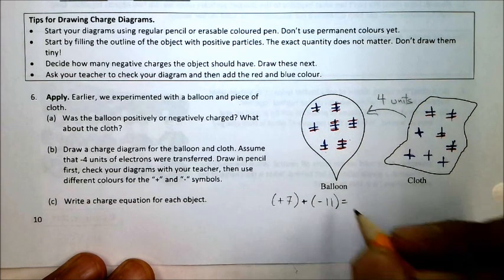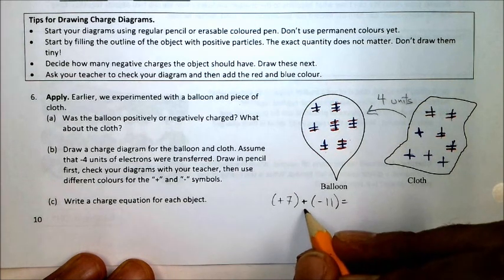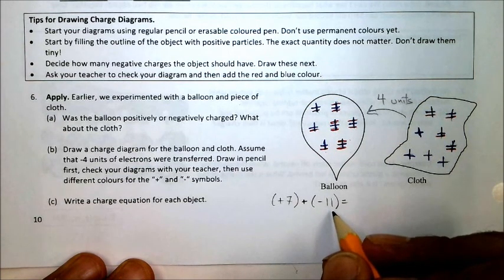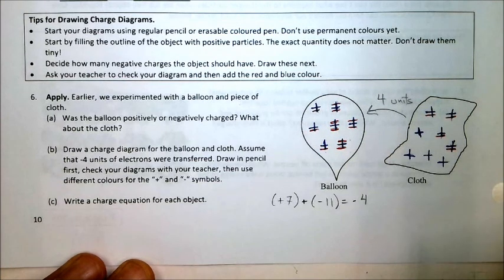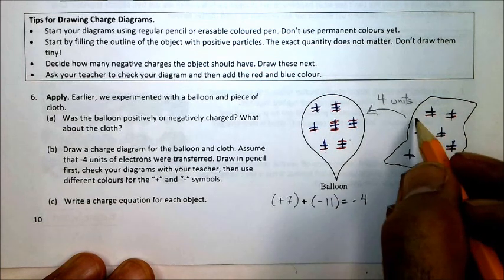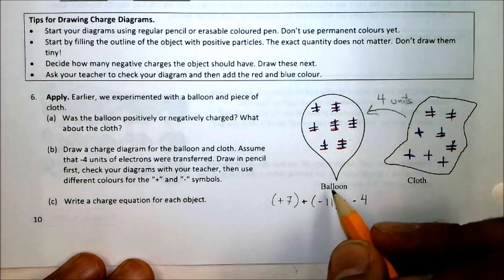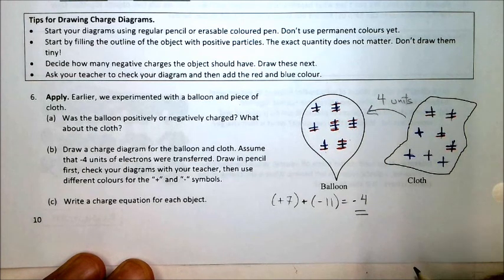And here we have a math equation. So if we take positive 7 and add that to negative 11, what do we get? We get the result of negative 4. Does that make sense? So 4 units of electrons moved from the cloth to the balloon. As a result, this has a net charge of negative 4.